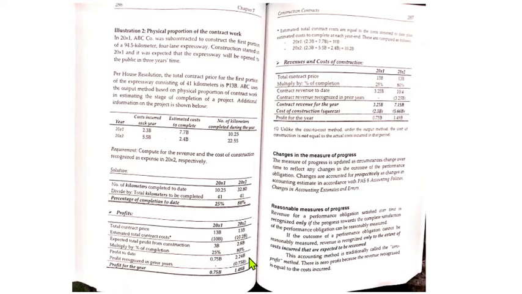Anong tinatanong dito? The revenue. Revenue ang tinatanong. Okay, let's take a look at the profit. Total contract price is 13 billion minus the estimated total contract cost na 10 billion. How do we compute for 10 billion? That is 2.3 cost incurred each year plus 7.7 estimated cost to complete.